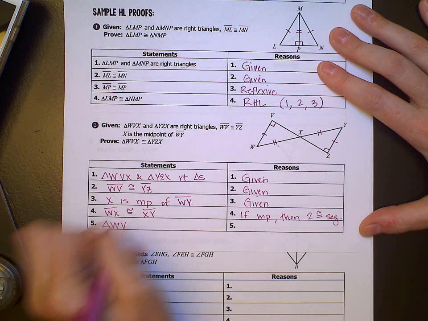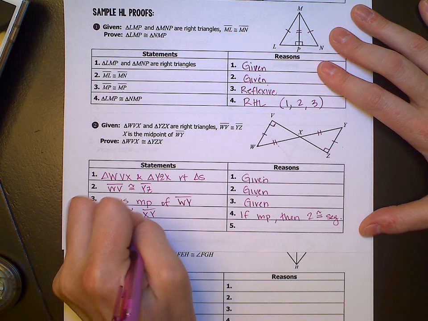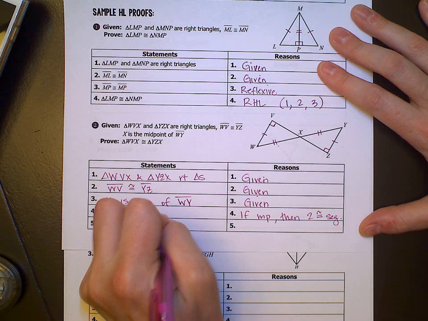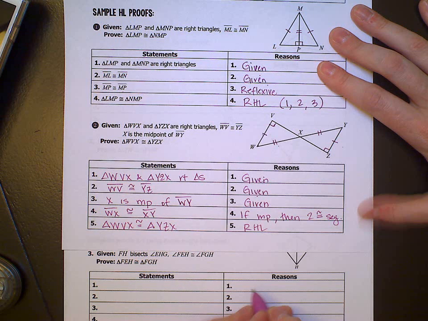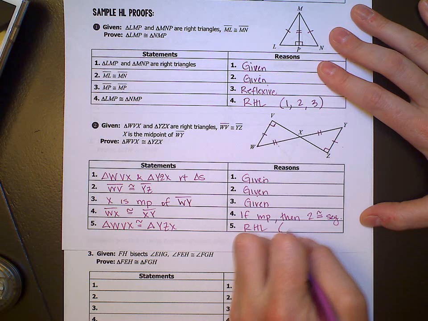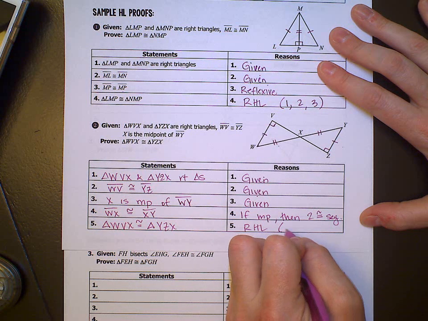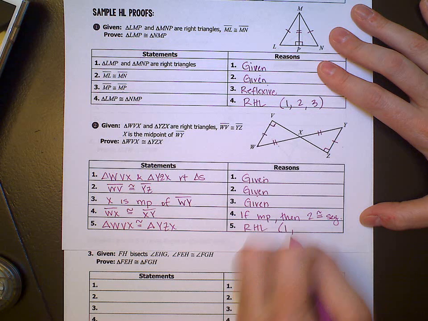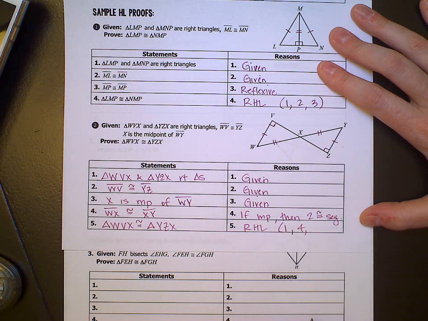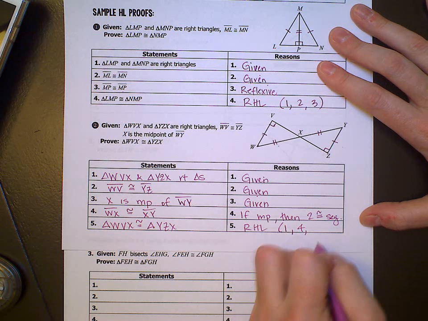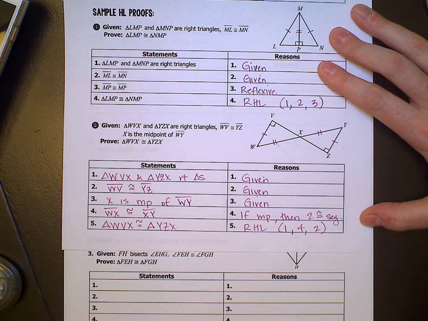Triangle WVX is congruent to triangle YZX, and it's because of RHL. Okay, my statements or my reasons, step numbers would be 1. The hypotenuse came from that midpoint thing, so it's actually step 4, and then the legs was step 2. Okay?